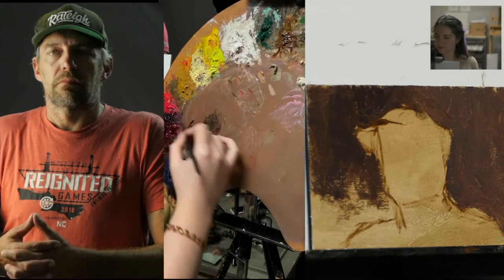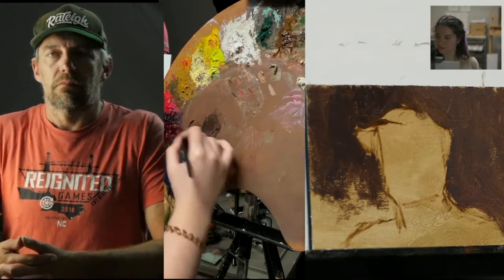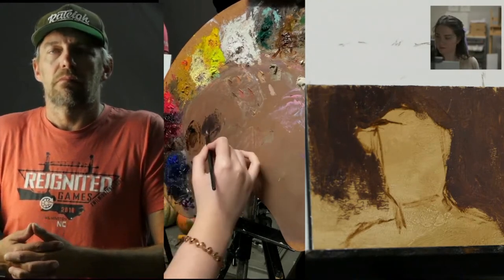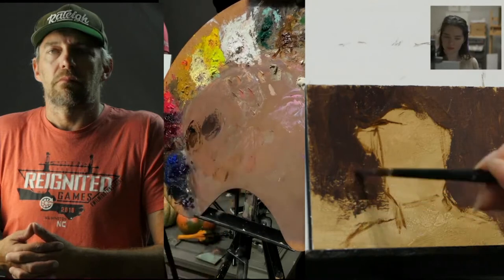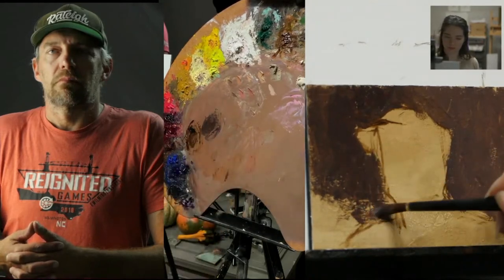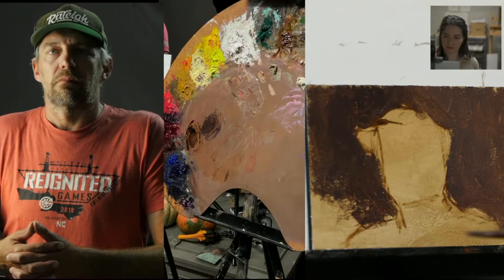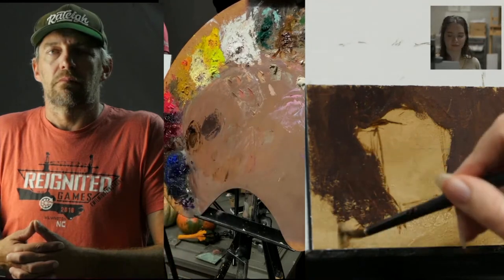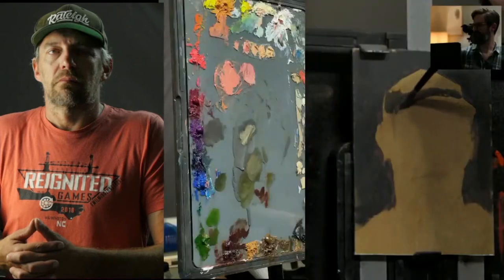Alyssa asks a good question. She says, I've always wondered why some painters leave their paint to dry on their palette in big piles, and others clean off their palette completely after each session. Do you have any personal thoughts or preferences? Well, I think it's a personality trait of people.